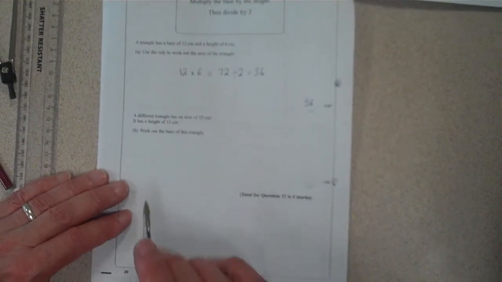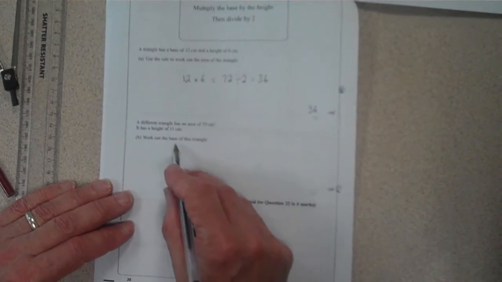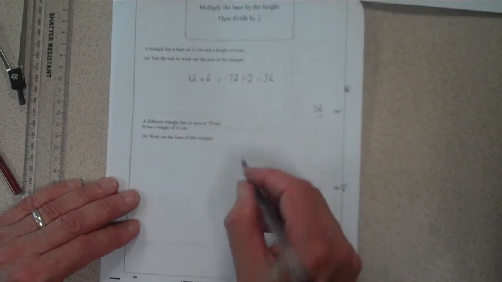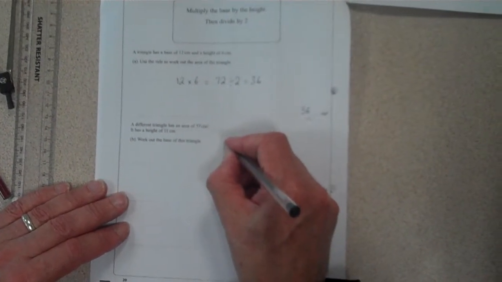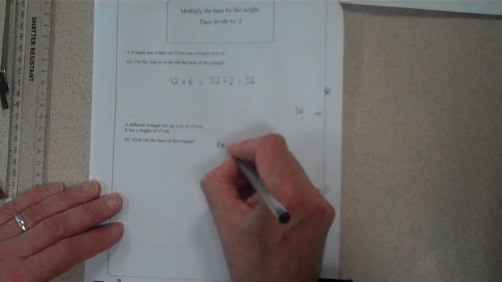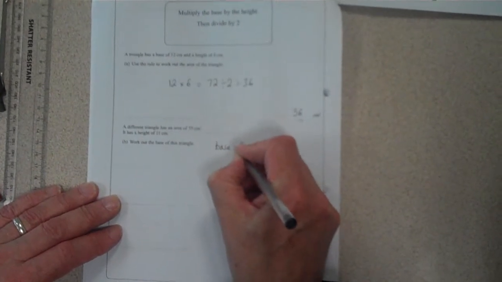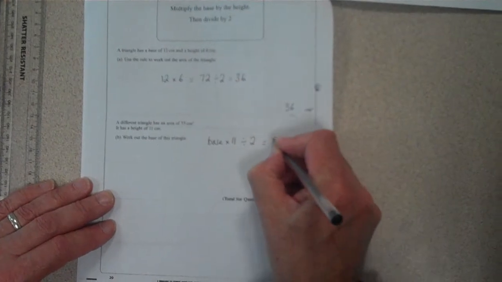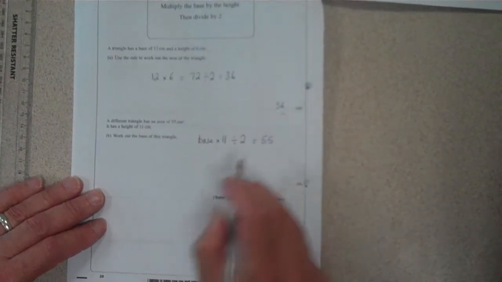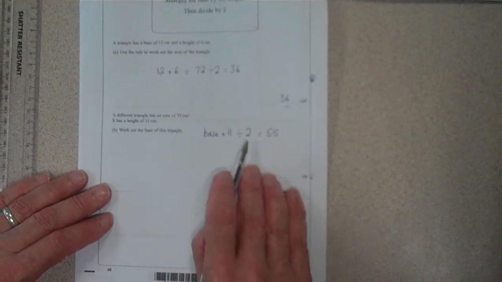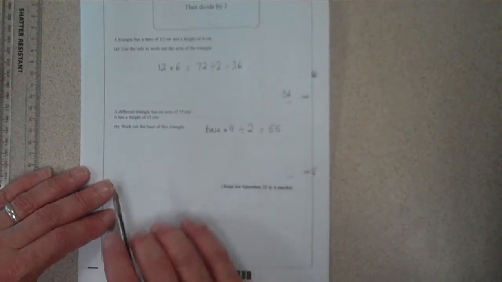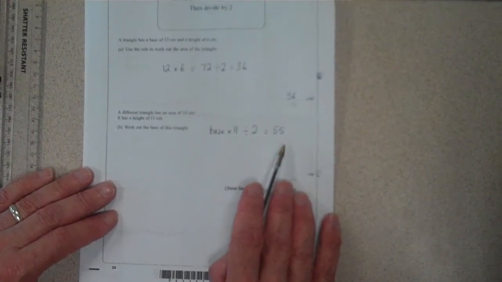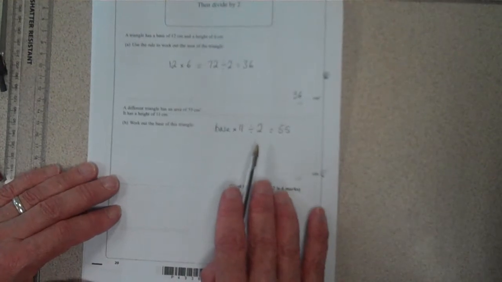This you have to work backwards because we don't know the base, but we're given the height, and we know that if we follow the rule, if we do base times 11 and then divide our answer by 2, that would give us 55 square centimetres. So we are given the answer, and we've got to work the whole thing backwards. And this is a little bit like the equations that we were doing earlier in the paper.